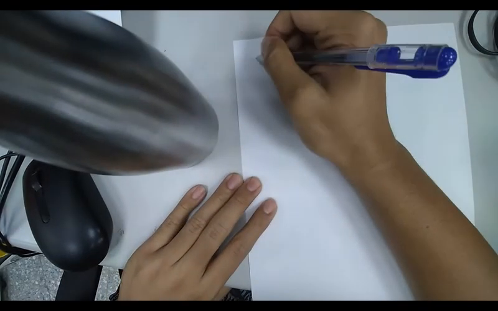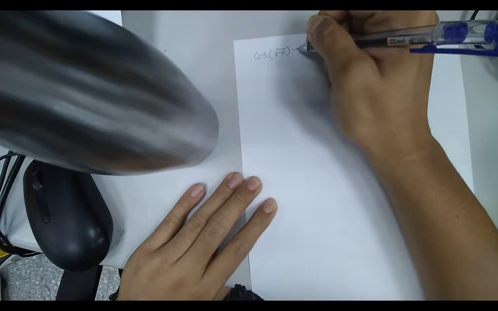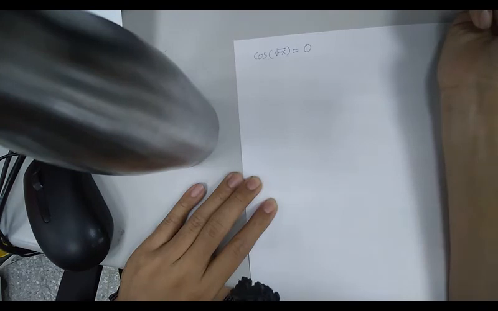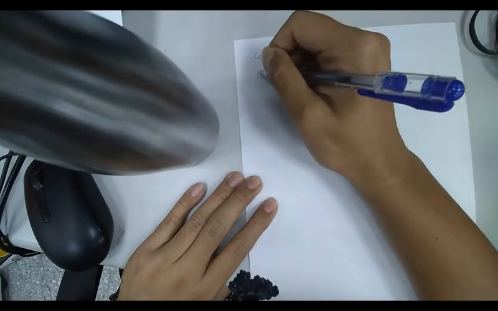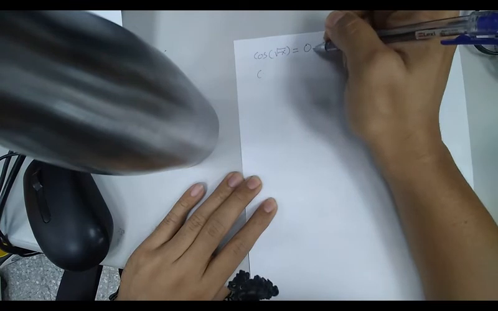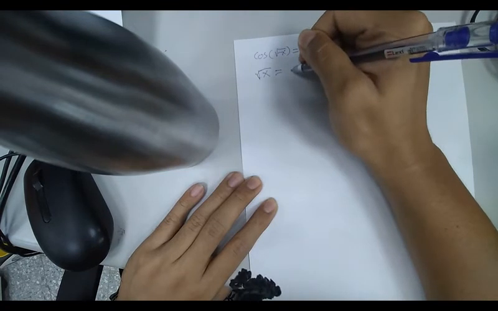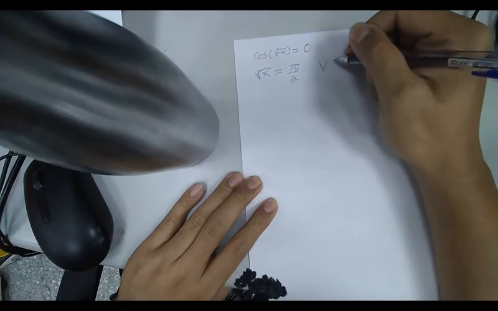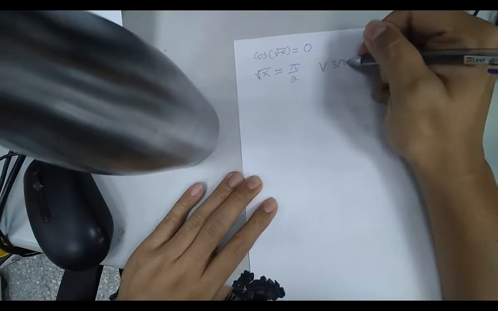Okay, so we have cos of square root of minus x equal to 0, which means that when cos equals 0, the square root of minus x must be equal to pi over 2 or 3 pi over 2.